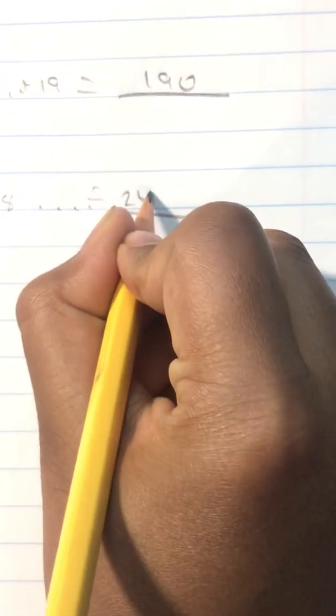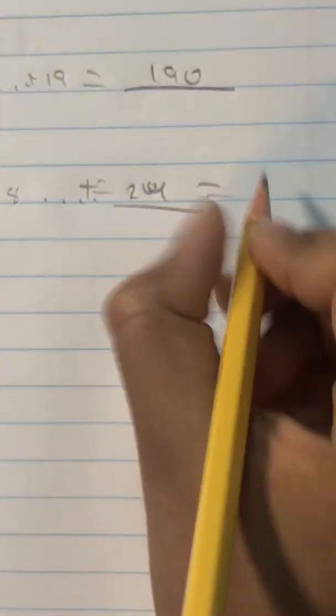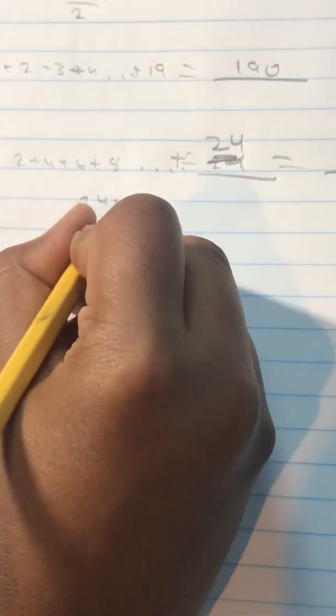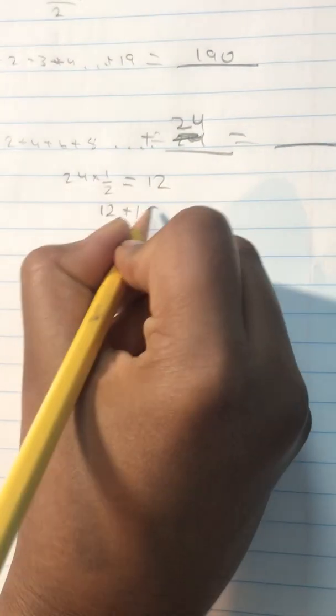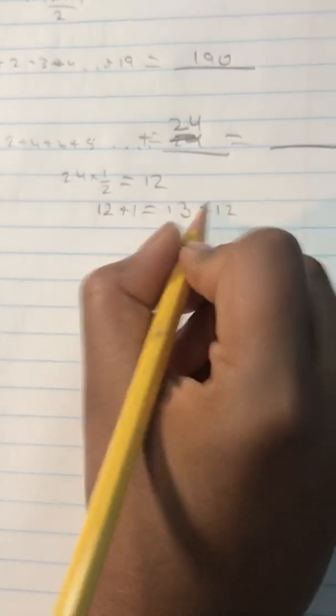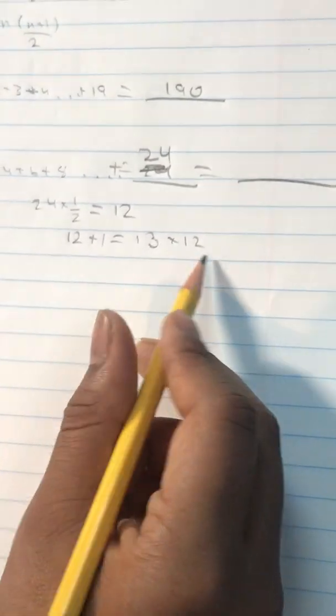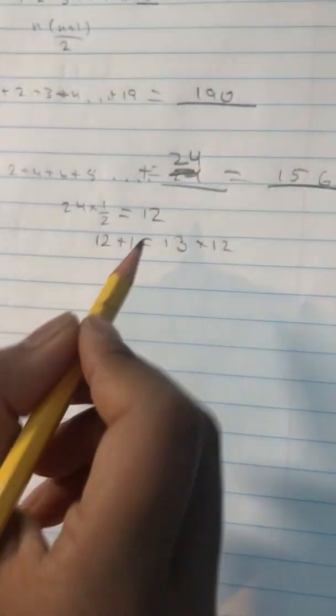Another thing that they ask sometimes is even, where they say 2 plus 4 plus 6 plus 8, dot dot dot. So that can go up to sometimes, let's say for example, plus 24 equals blank. What you do now is you half 24. 24 times 1/2 is equal to 12. Now you take the same 12 and you say 12 plus 1. 12 plus 1 is 13, and you multiply 13 with the original 12. And as everyone knows, 13 times 12 is 156. And that's the answer for even.